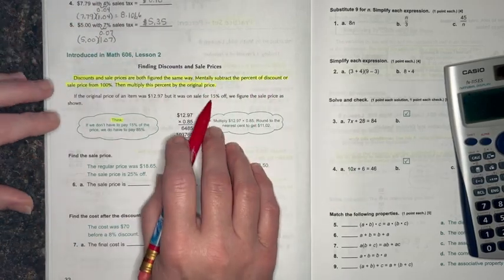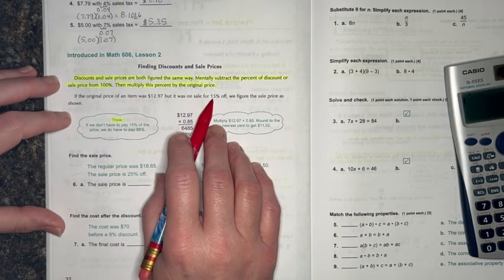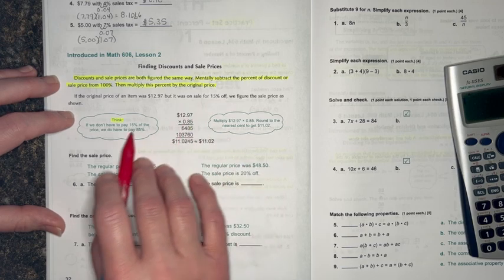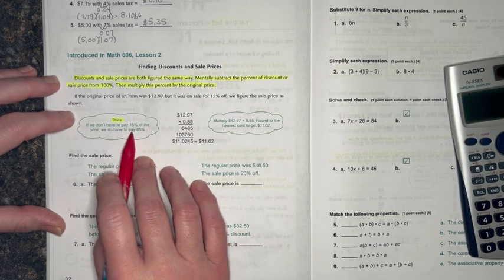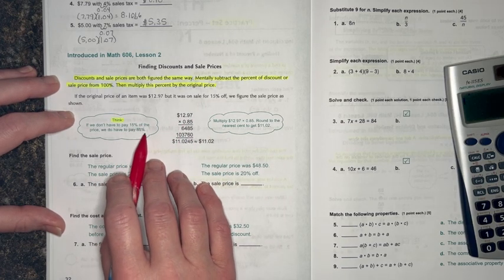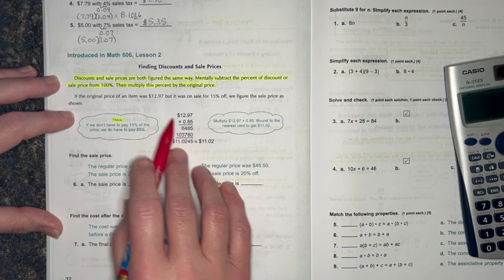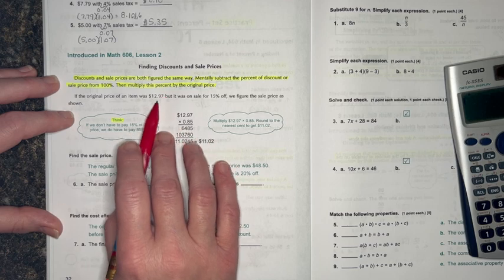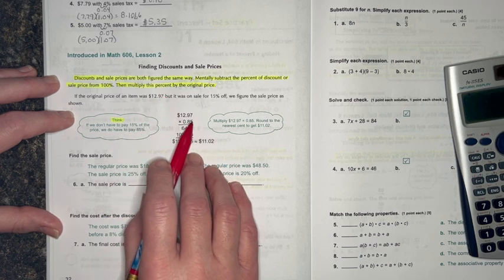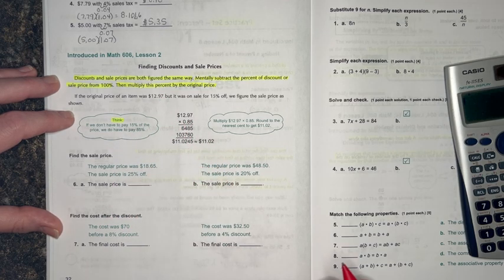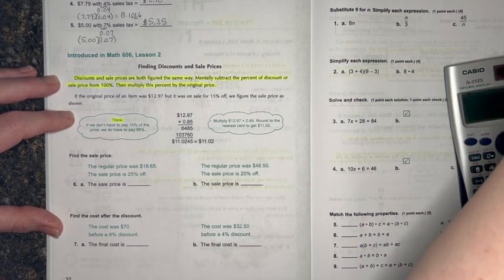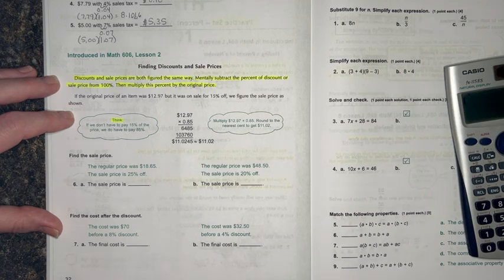And so if we don't have to pay 15% of the 100, then we have 85% left over that we do have to pay. And to write 85% as a decimal is 0.85, right? 100% of the item is $12.97, but we only have to pay for 85% of that item, okay? And we're going to be using our calculator here to work through these, okay?